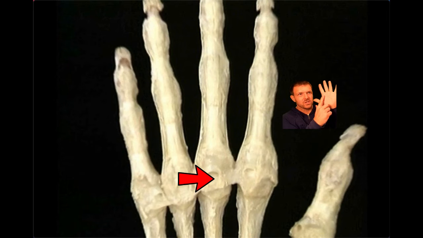So this was the bit that joined all of your knuckles all across there. And remember, it didn't go across to the thumb because we can move the thumb independently of these fingers, but it provided that attachment for all of that knuckle line. So that's the MCP joint, the metacarpophalangeal joint. Okay, so that's those ones there.